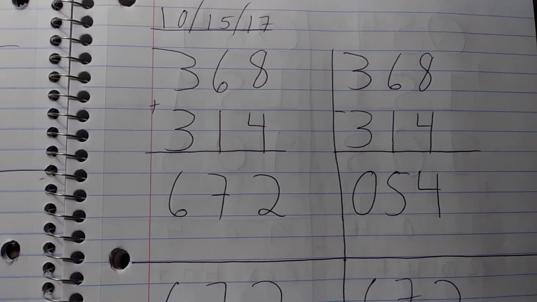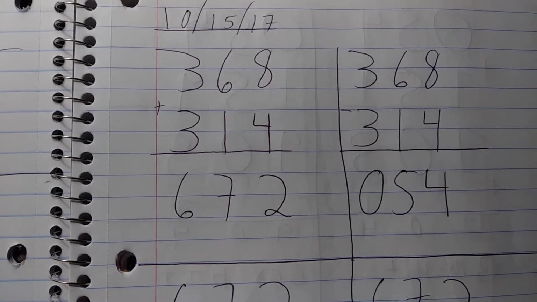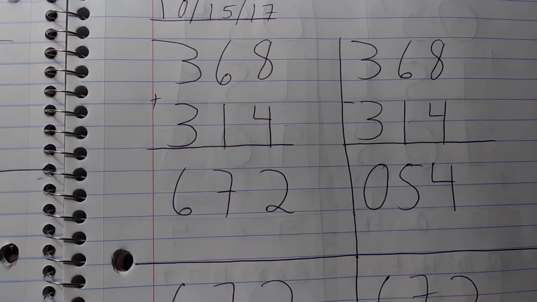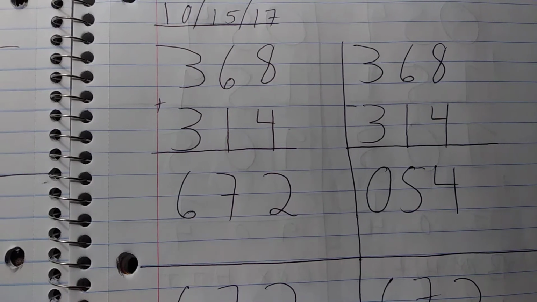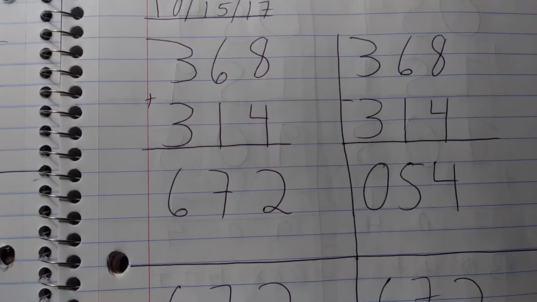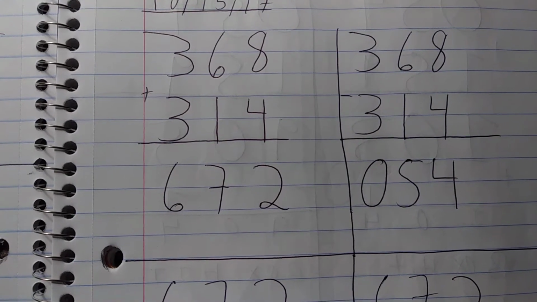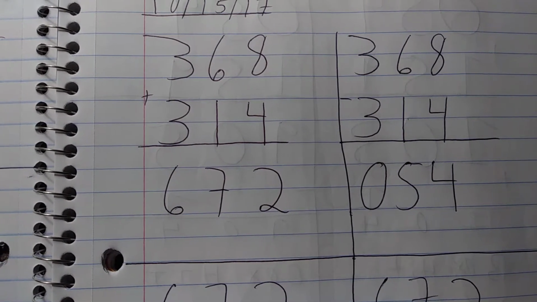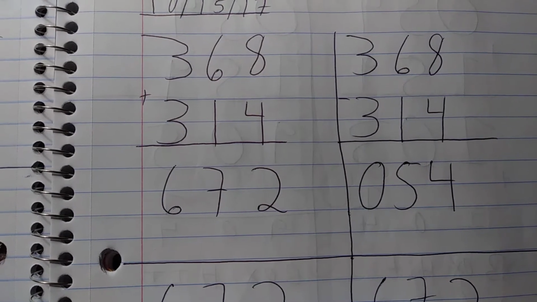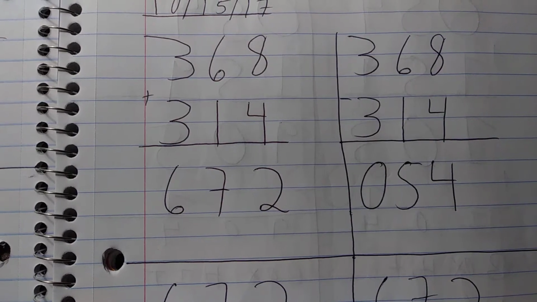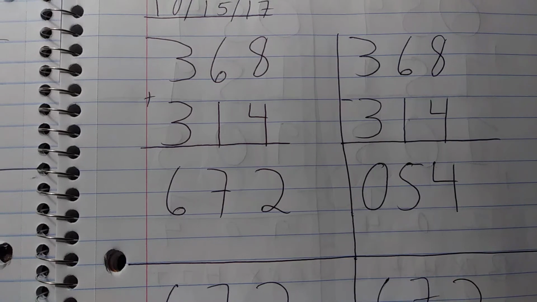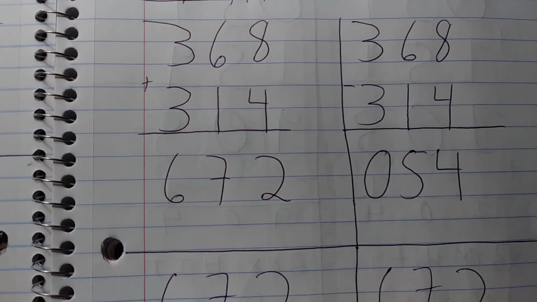So on October 15th, you had 368 hit. You're going to add 314, so 8 plus 4 is 12, keep the 2. 6 plus 1 is 7, and then 3 plus 3 is 6, so 672. You also want to subtract off 314, so 8 minus 4 is 4, 6 minus 1 is 5, and then 3 minus 3 is 0. So both 054 and 672 did not hit in the next 7 days.